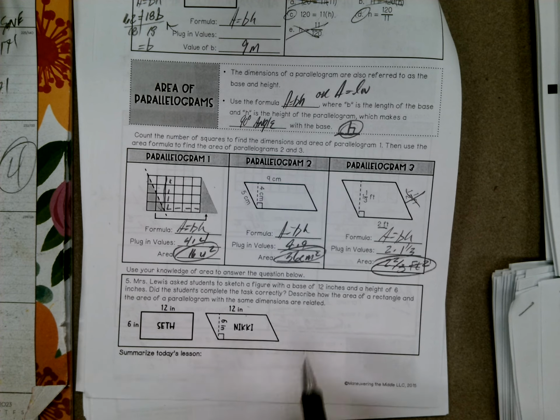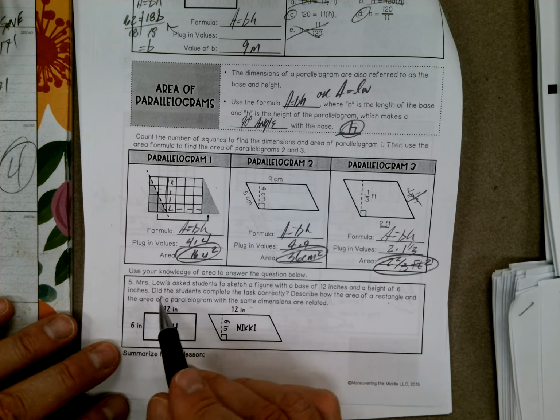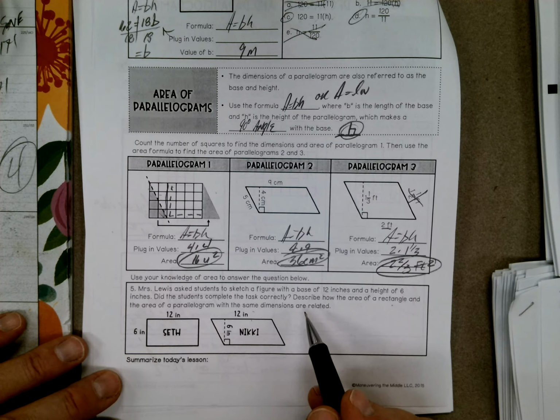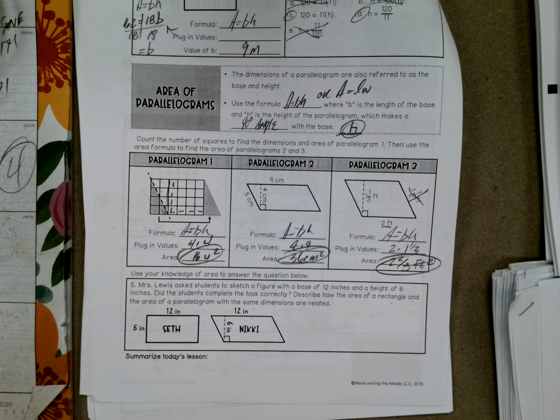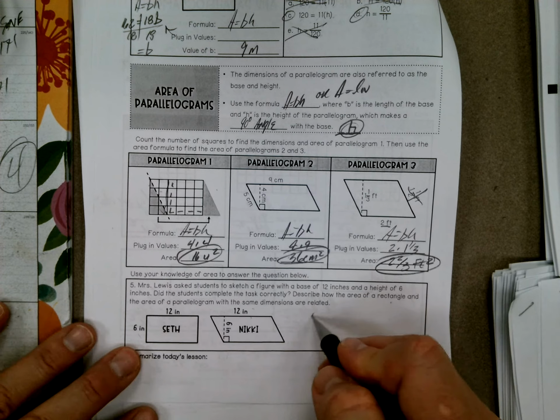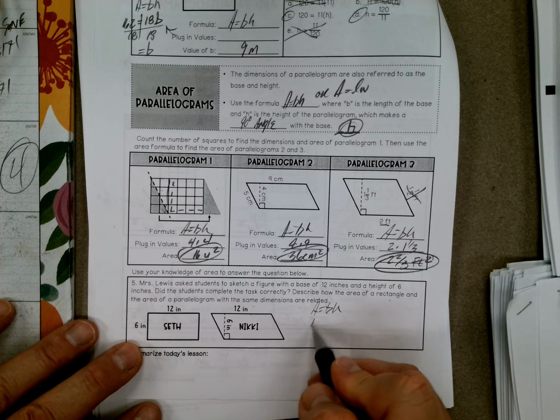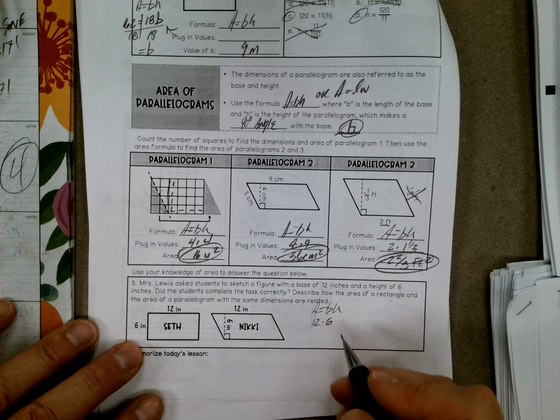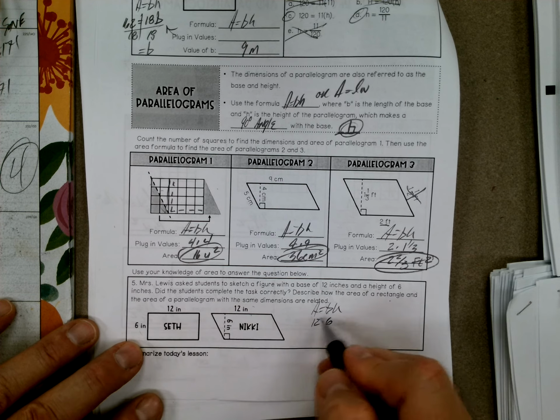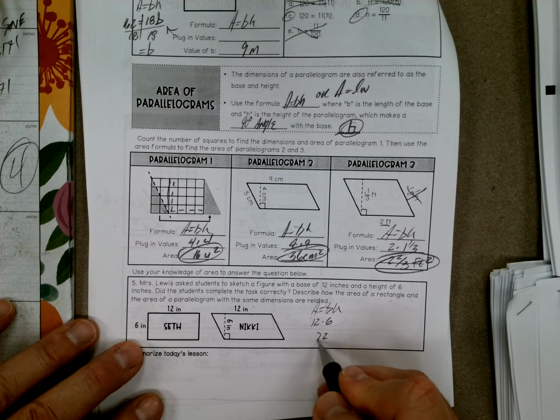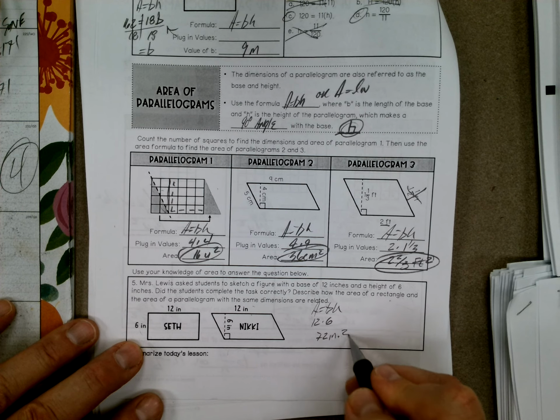All right. Let's take a little peek at it. Mrs. Lewis asked students to sketch a figure with a base of 12 and a height of 6. Did the students complete the task correctly? Describe how the area of the rectangle and the area of the parallelogram have the same information. Because we use the same formula, base times height. So it's 12 times 6. On both of them, it's 12 times 6, all right? And what we're going to get with 12 times 6 is 72, and they're both in inches square, okay?